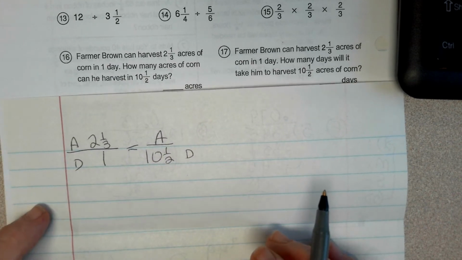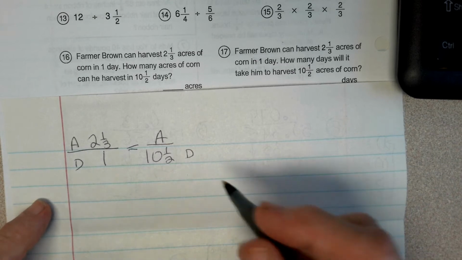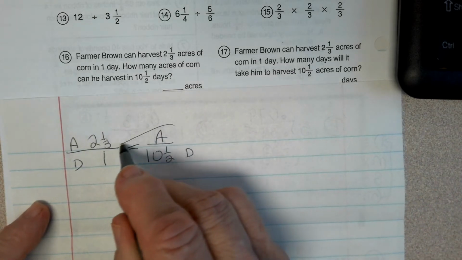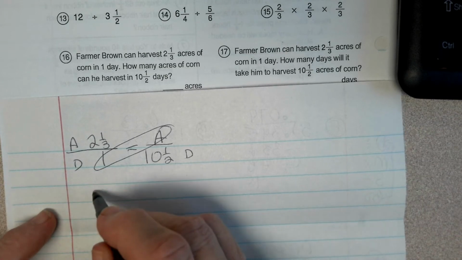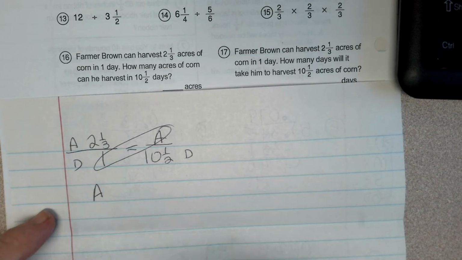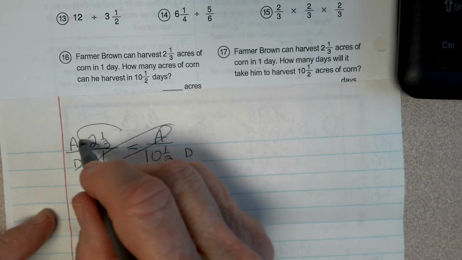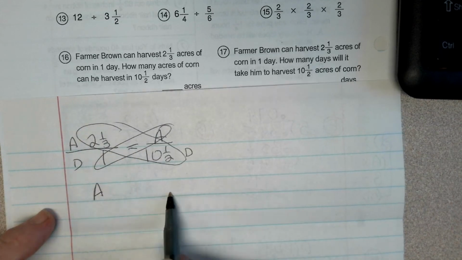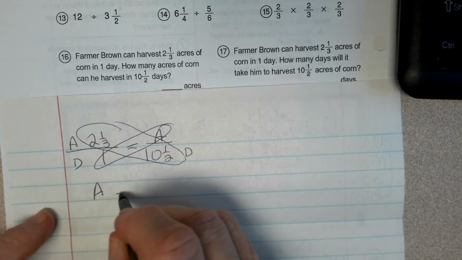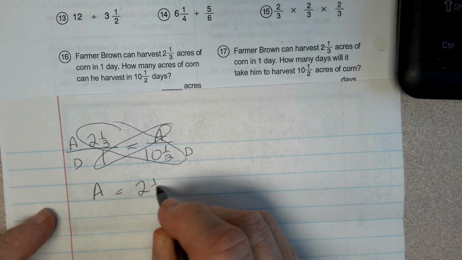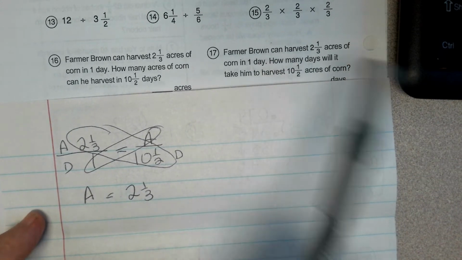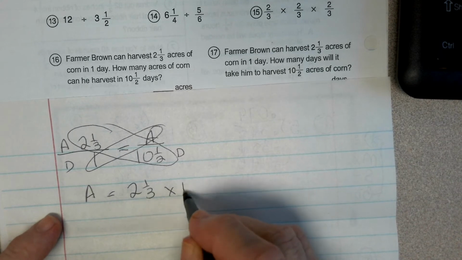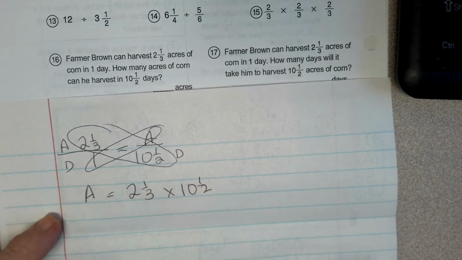Do you remember cross multiplying? Oh, yes. So this sets it up for you. A times 1, what's 1 times A? 1A, or A. And then that tells us we have to do what? Multiply. It sets it up for us. So if you ever get confused, try your ratio and proportion, because we'll probably need it on this next one. So 2 1/3 times 10.5.